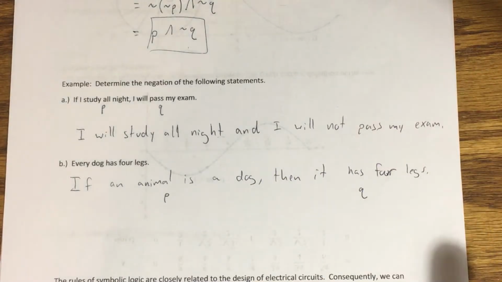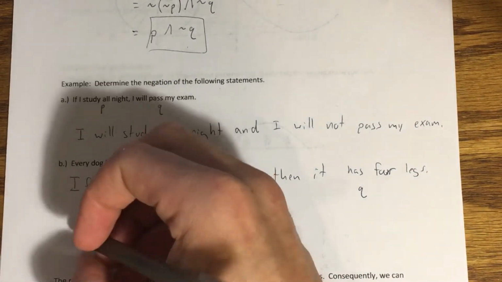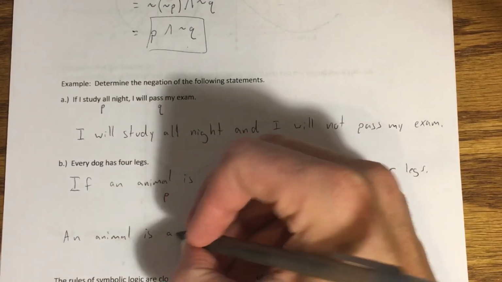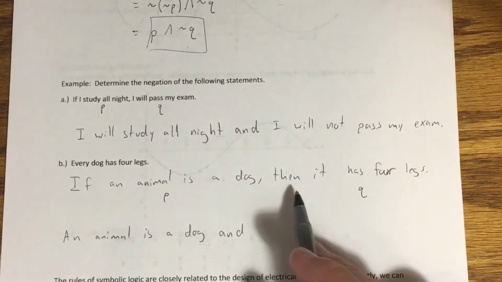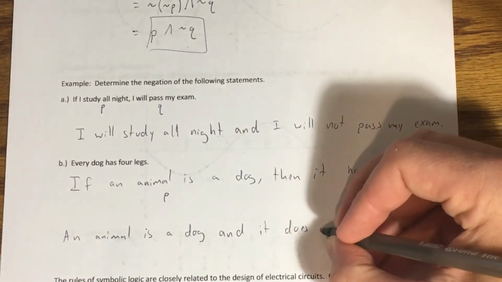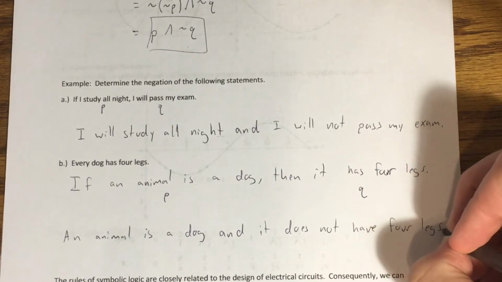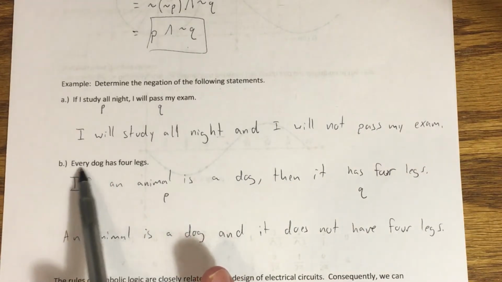How do I then find the negation of this statement? Well, again, we use this statement that's equivalent to the negation of P implies Q. So P and not Q. P, an animal is a dog, that's P, and it does not have 4 legs. Okay? So again, if you think about this for a second, writing this in this form does make sense because we can think of this statement in another way.